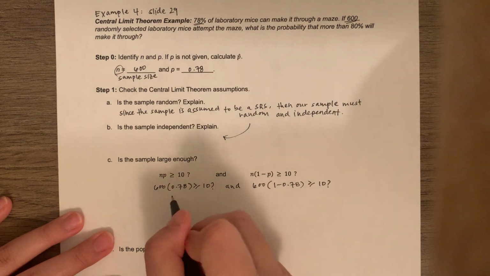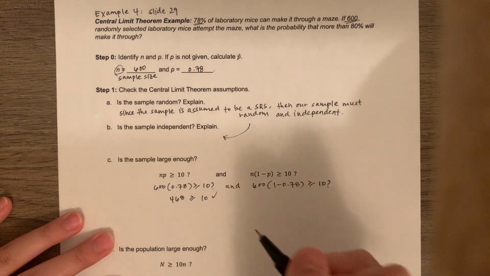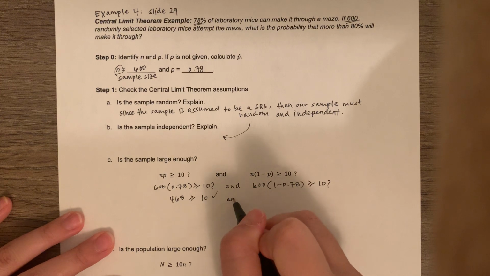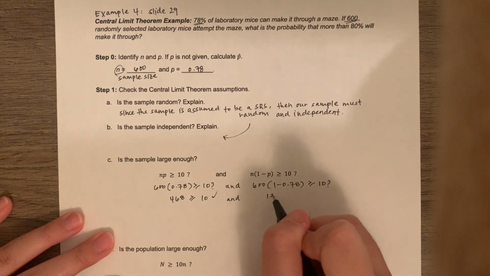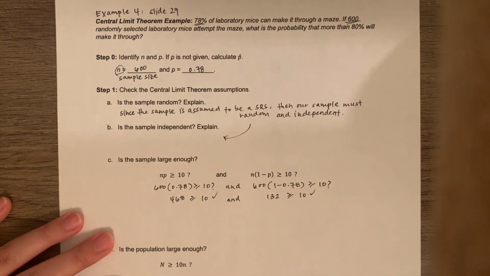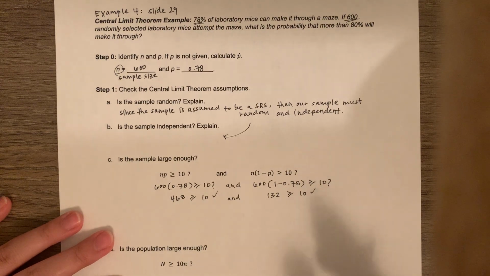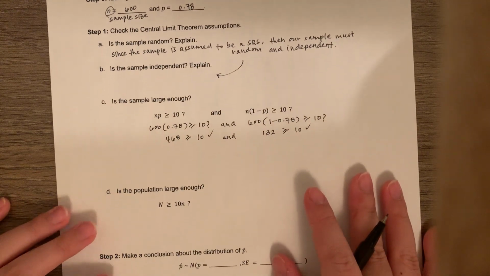So if you solve that out, on the left side we get 468, which is indeed greater than 10. And then on the right side, we get 132, which is greater than or equal to 10. So in this case, both sides are met. So our second condition, or our second assumption, is satisfied.